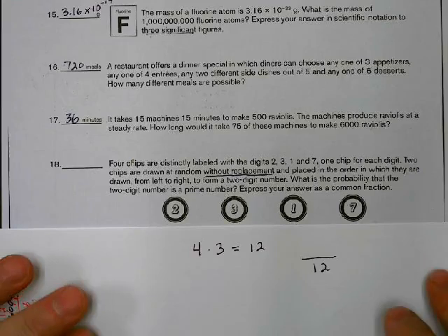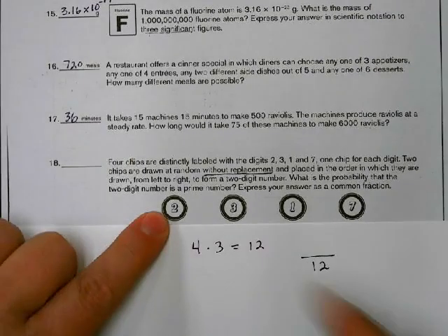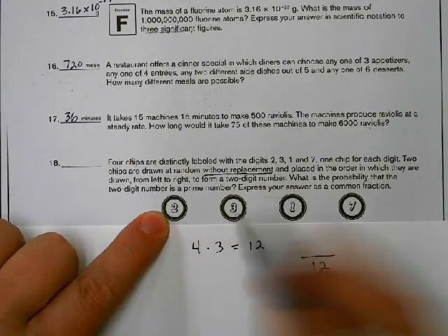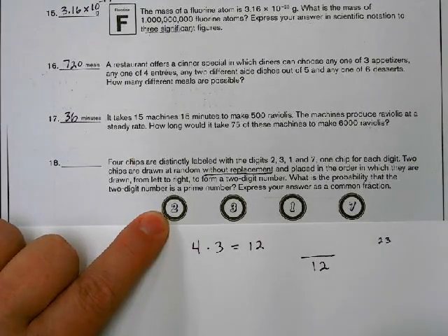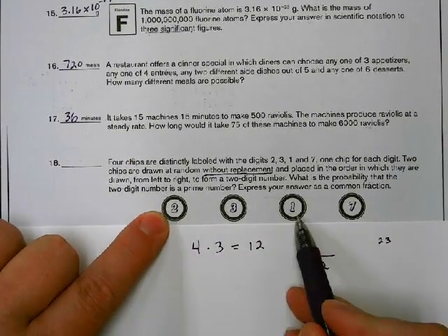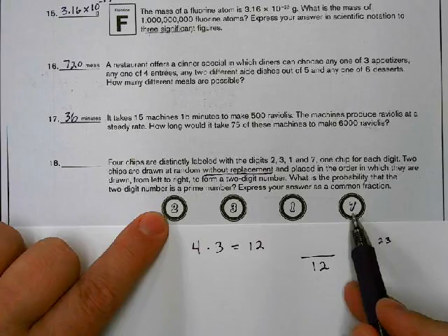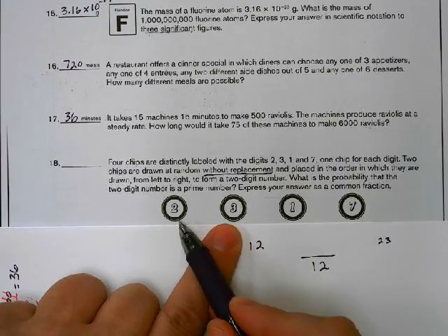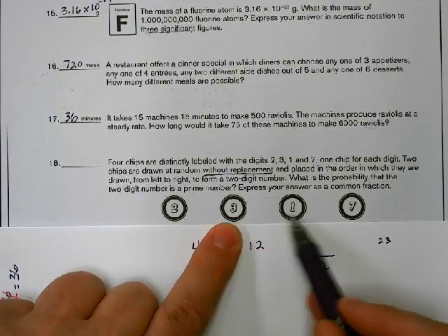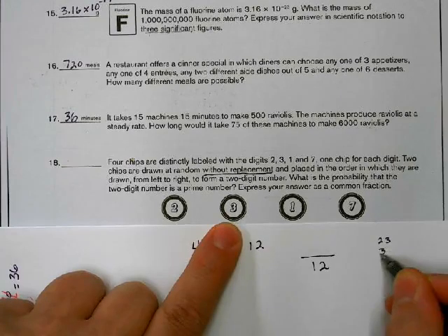Let's start with 23. Yes, that's a prime number. I'm going to write them all over here. What about 21? No, that's 3 times 7, so that's not prime. What about 27? No, that's 3 times 9, so that's not prime. Okay, let's move on to the next one. What about 32? No, that's 8 times 4. What about 31? Yes, there's one of them. What about 37? Yeah, that's prime.